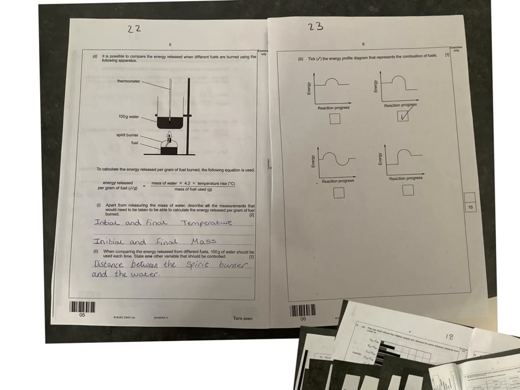Last question then. This is the energy released from different fuels. You've done this as a practical and a starter activity. Apart from measuring the mass of water, describe all measurements that would be needed to calculate the energy released per gram. So initial and final temperature, initial and final mass. When comparing the energy released from different fuels, 100 grams of water will be used each time. State one other variable that should be controlled: distance between the spirit burner and the water.